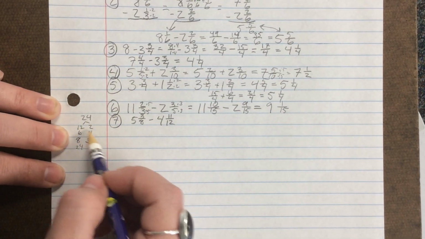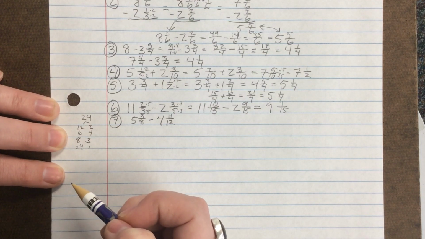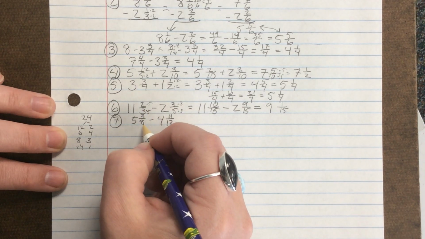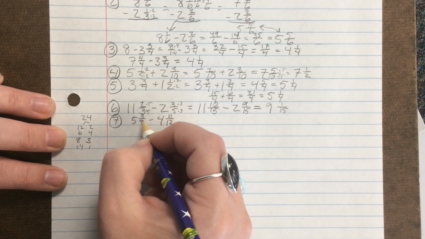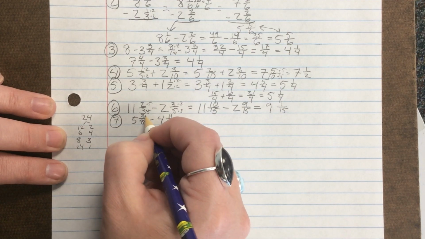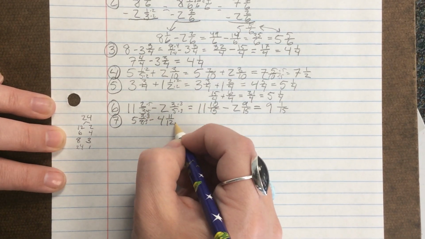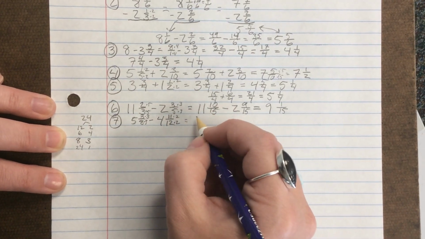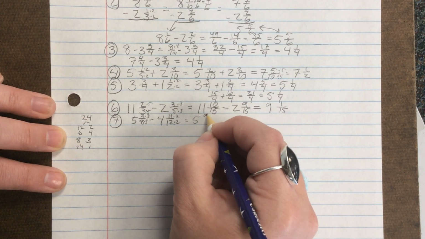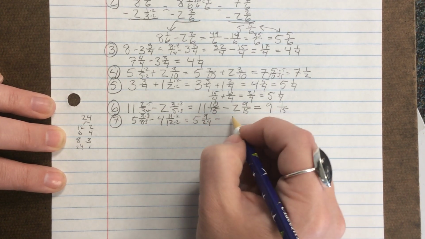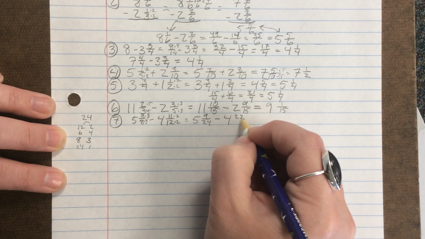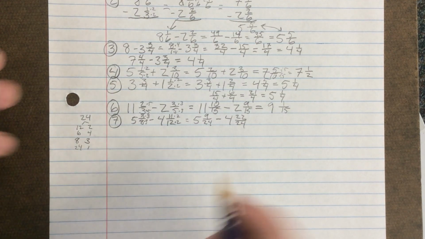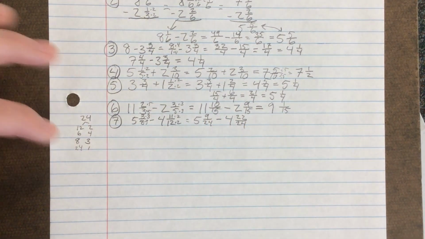So notice that listing the factors of 24, 8 and 12 are both on there. So we're going to have 24 as our common denominator. So to get 8 to be 24 by multiplying, we times it by 3. To get 12 to be there, we multiply by 2. So this becomes 5 and 9/24 minus 4 and 22/24.